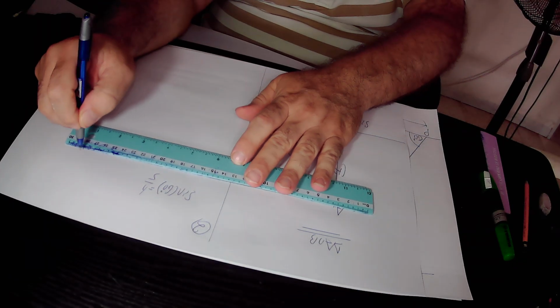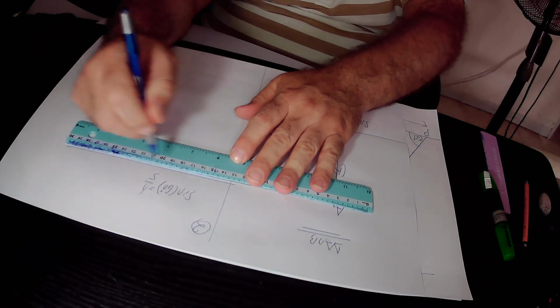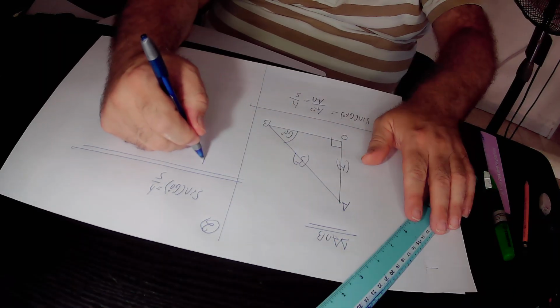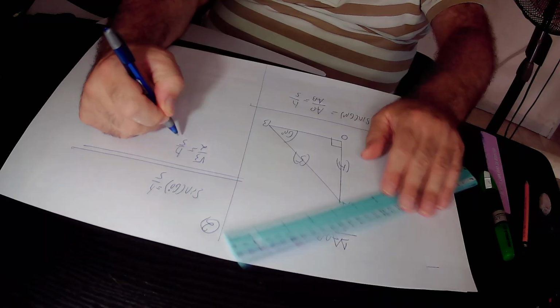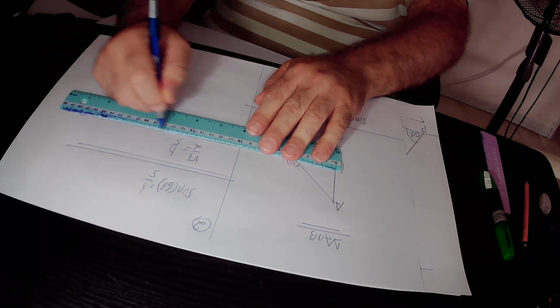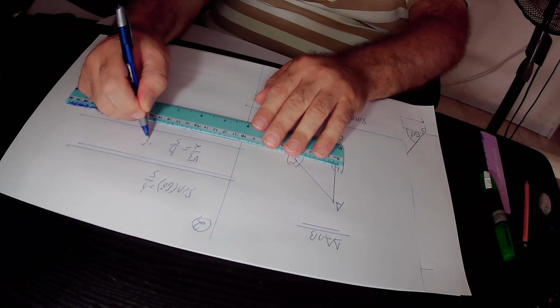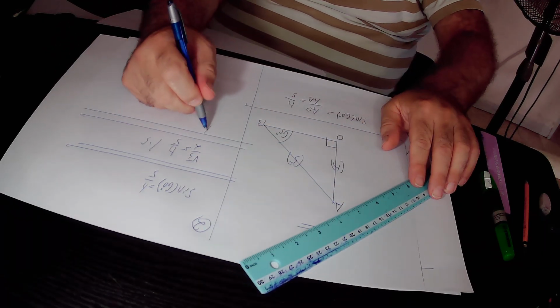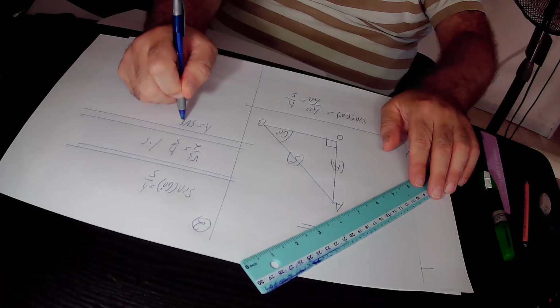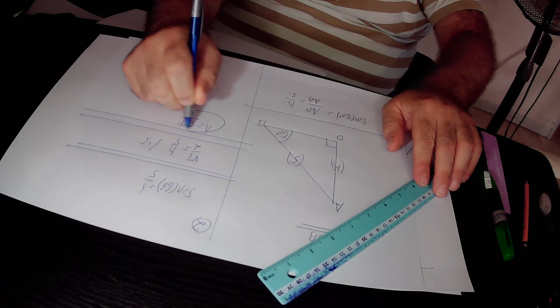Sine 60 degrees is equal to square root of 3 over 2. So square root of 3 over 2 equals H over 5. Here we multiply this equation by 5 and finally we get that H equals 5 times square root of 3 over 2 units in length.